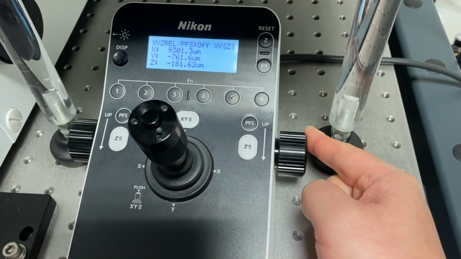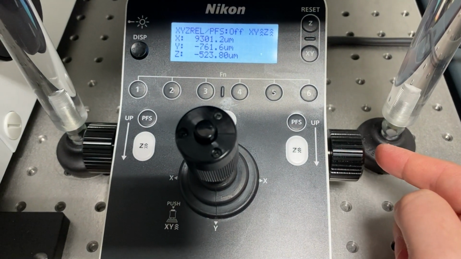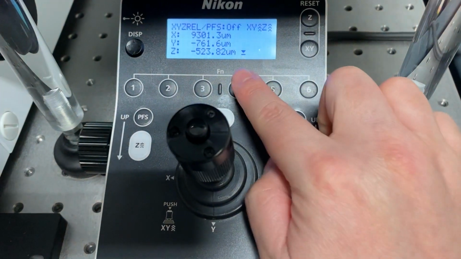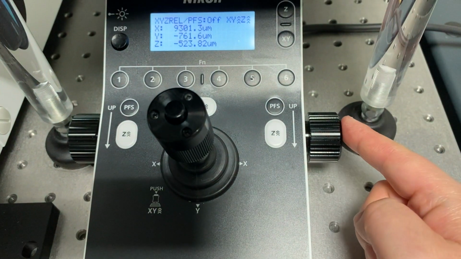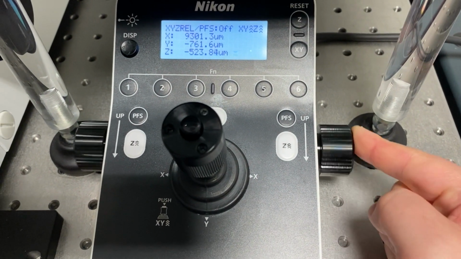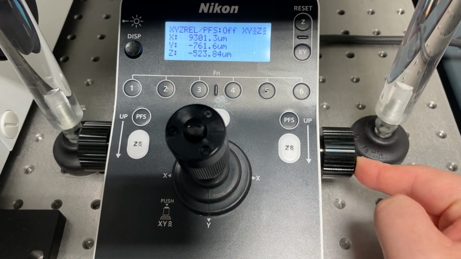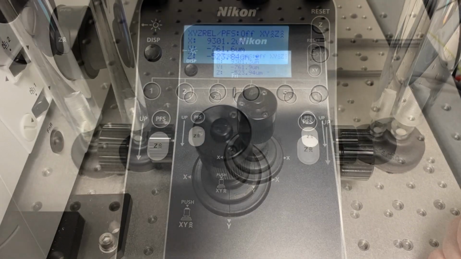You just keep going until you hear a beep and you see this symbol. And more importantly, even if you turn the wheel even further, the number doesn't change anymore. So that shows you are at the very bottom.